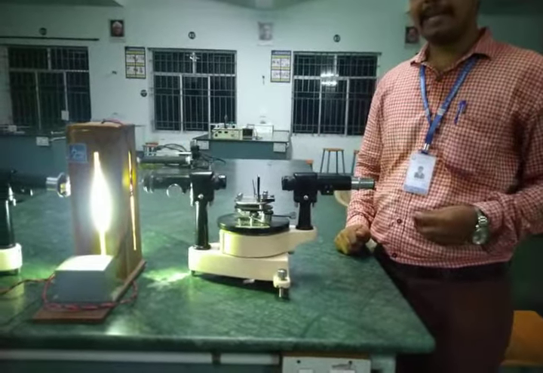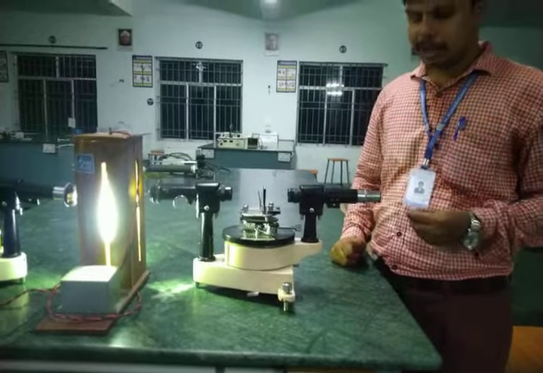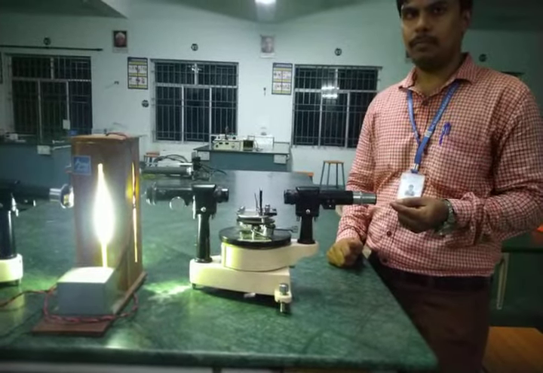So one can see the slit image in this telescope. You can see the image of the slit which I have focused using this telescope. It is actually blurred, so I am going to get a clear image by adjusting the screw which is available on the collimator. Now you can see the sharp image of the slit.